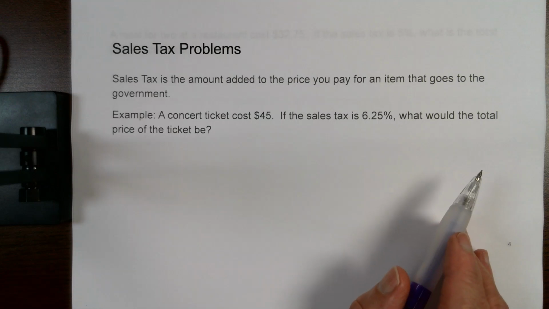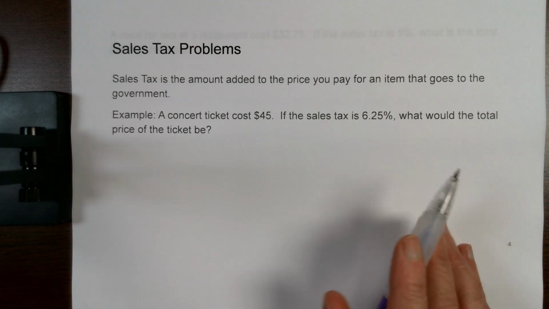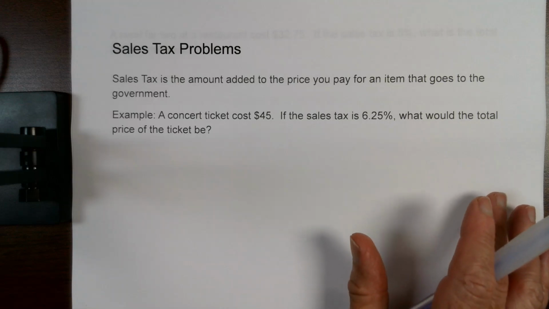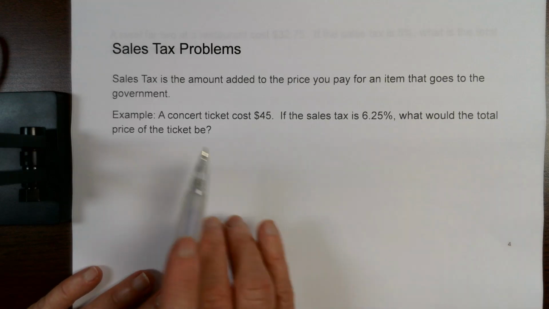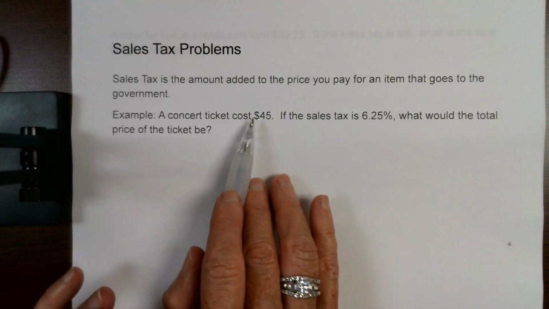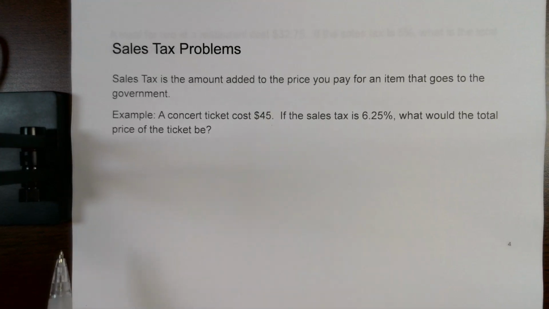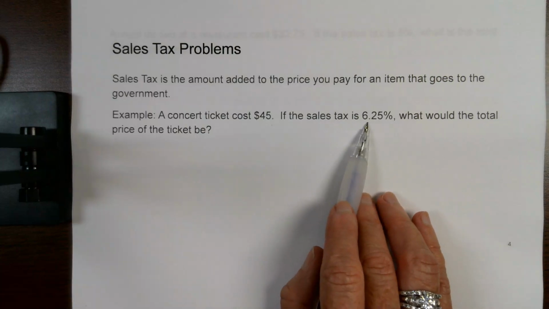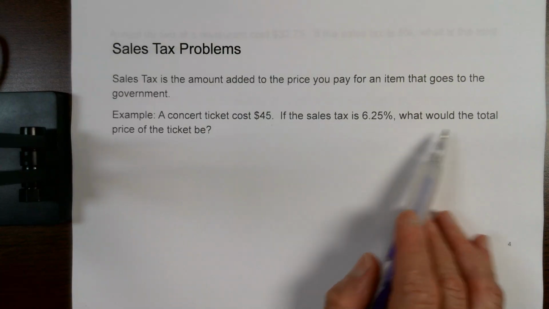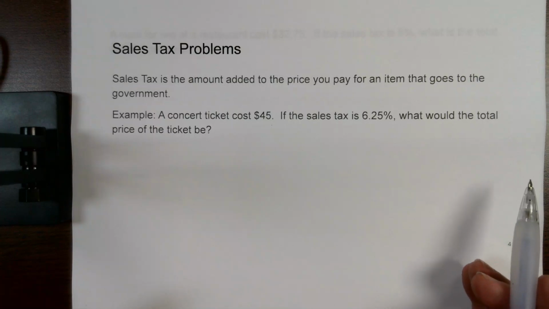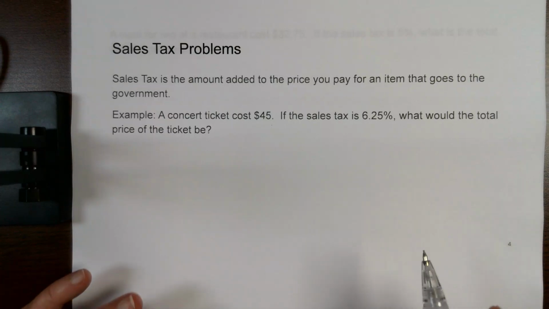It's a proportion or a percent that goes to the government on everything that you buy. So it's going to increase the sales price, if you will. So if I have a concert ticket that costs $45, if the sales tax is 6.25%, I need to find out what the total price would be because it's going to be more than $45.